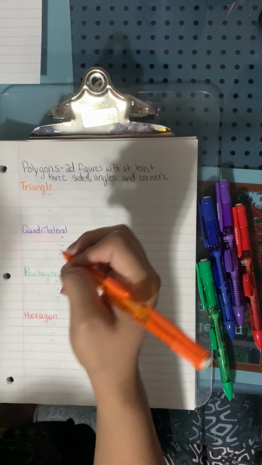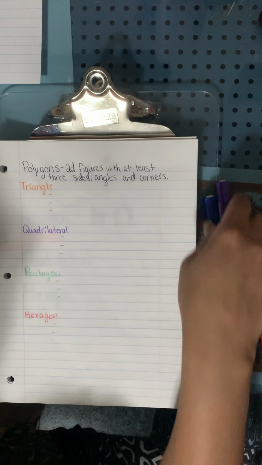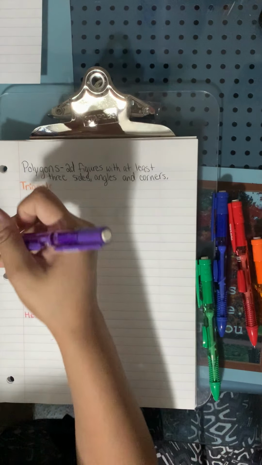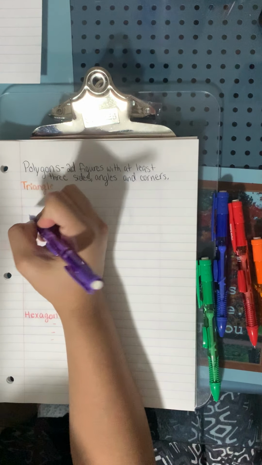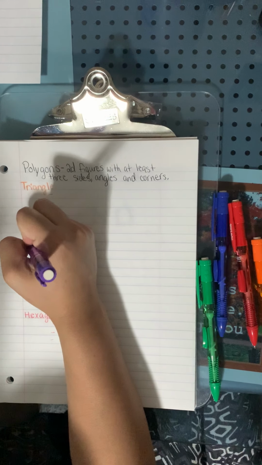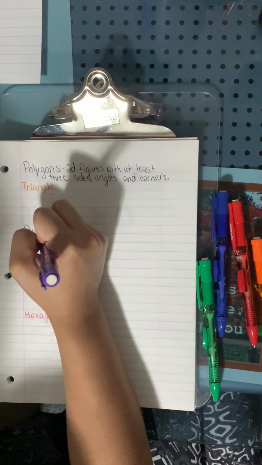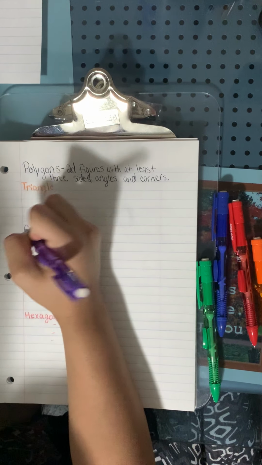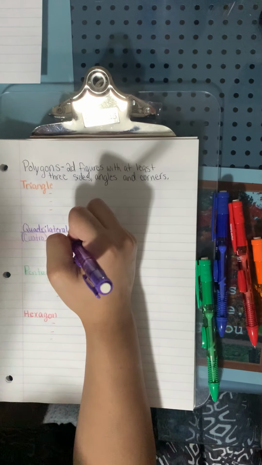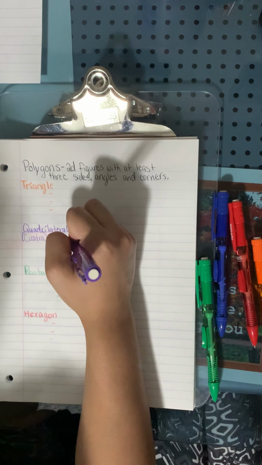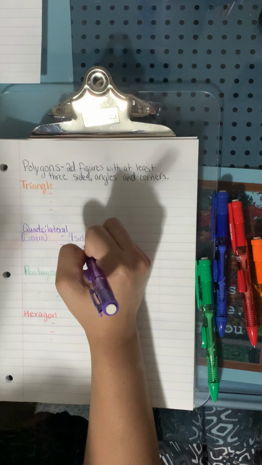Let's do quadrilateral. Quadrilateral. I remember that quadrilateral reminds me of cuatro. So I'm writing that underneath so that I can remember quadrilateral, cuatro. So quadrilaterals have 4 sides. They have 4 corners.